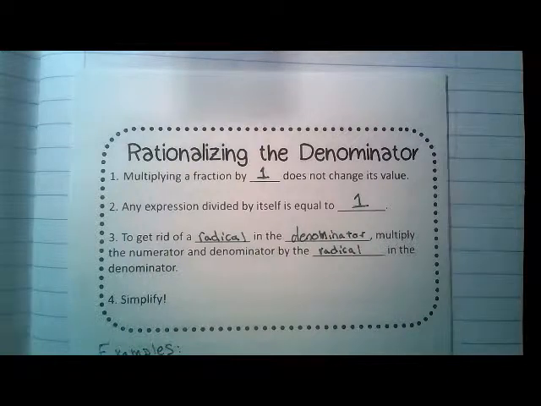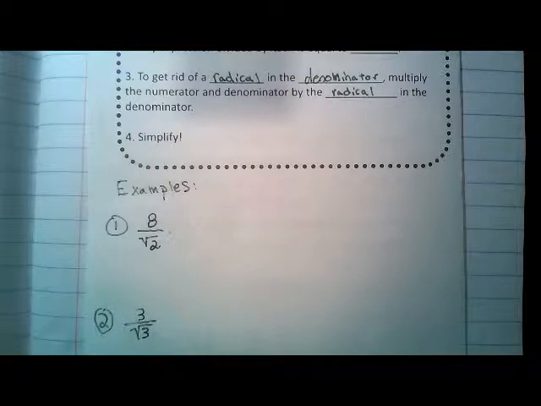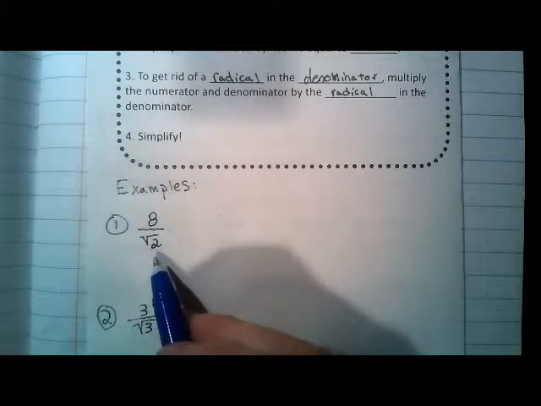Okay, so those are very important things, because we want to work with these numbers, these fractions. We don't want to change the value of the fraction, we just want to change the way it looks. So let's take a look at example 1 and see how we do that. To get rid of a radical in the denominator, we multiply the numerator and denominator by the radical in the denominator, right? So what I want to do is get rid of this square root of 2, okay?